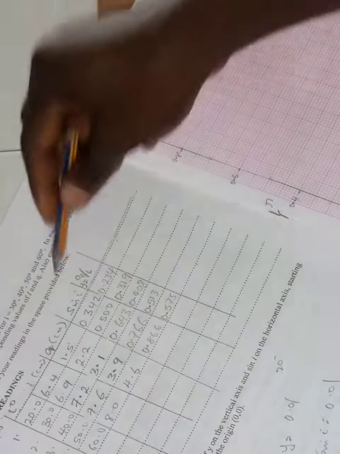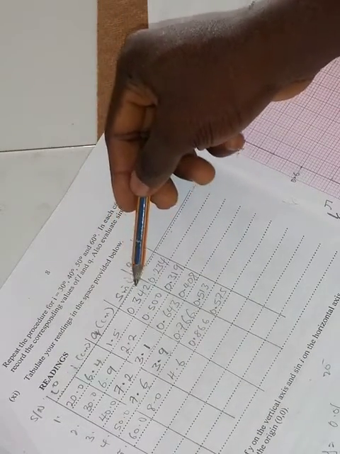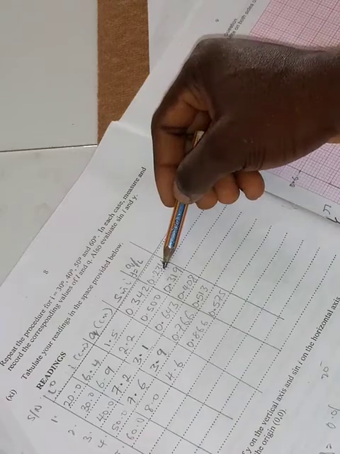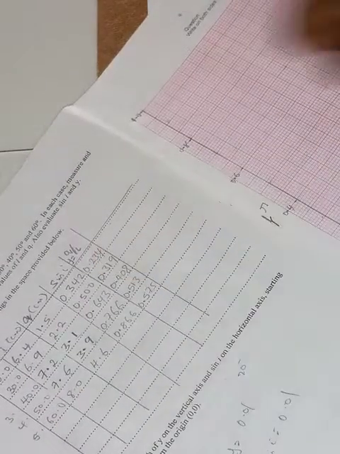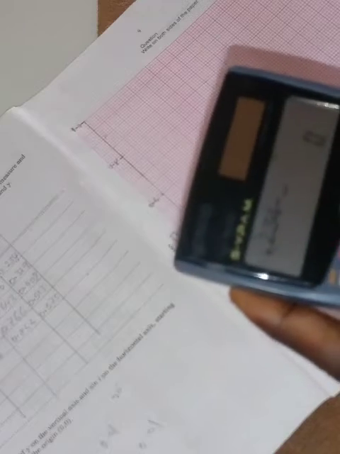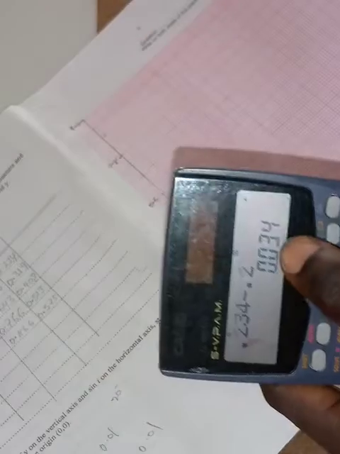Let's plot the point. The first point is 0.3424 for sine I and 0.234 for y. So now let me trace out 0.234 for y. Now this is 0.234. The nearest value to 0.234 is 0.2. So what you are going to do is, from your calculator, just press 0.234 minus 0.2. That's going to give me 0.034.